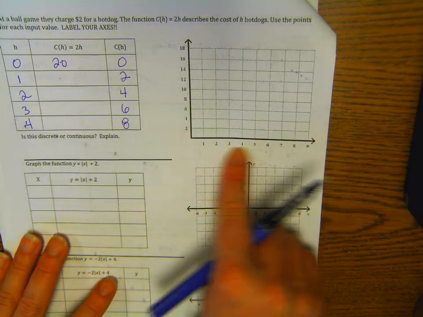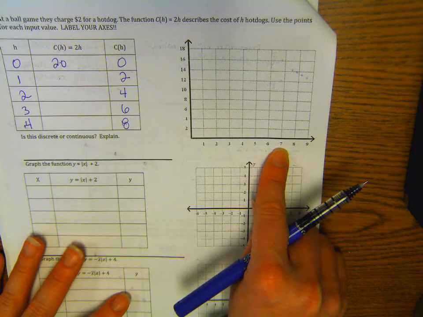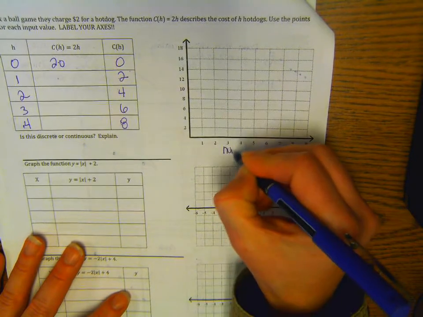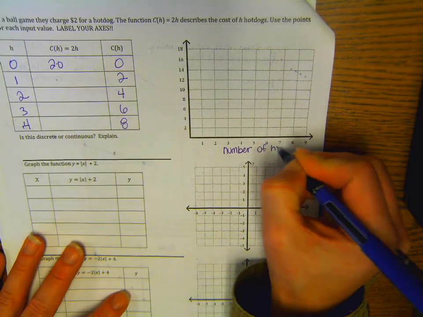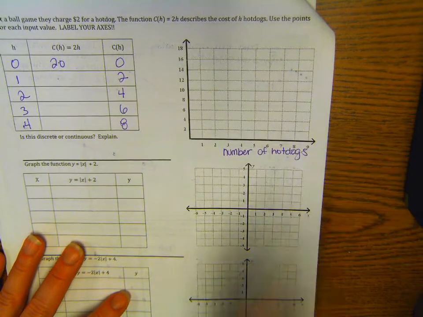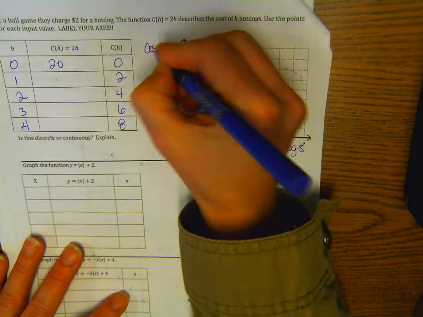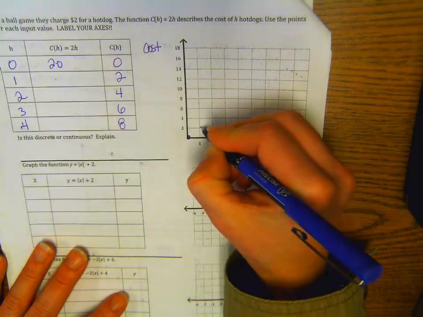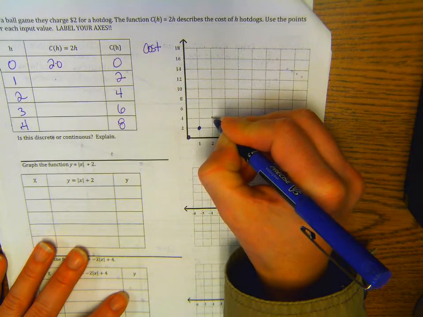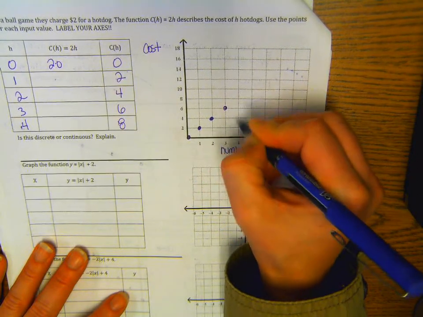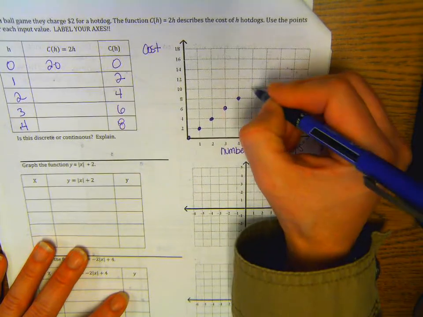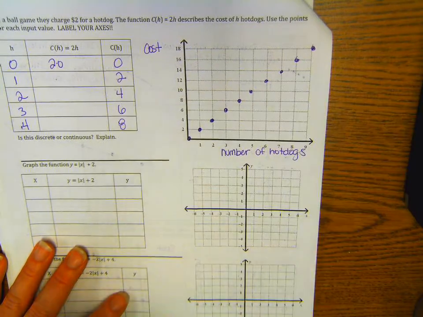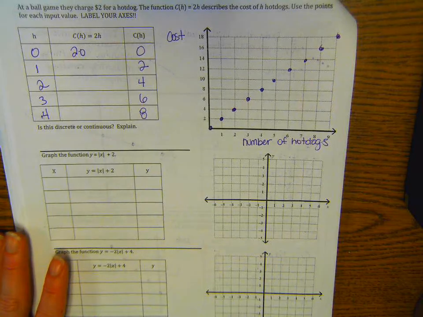4. All right. What label should we put on the x-axis? Number of hot dogs. And here we're going to put the cost. Okay, let's plot them. 0, 0, 1, 2, 2, 4, 3, 6. And you know what, guys? This is a real easy one where I can graph till I go off the page even though I didn't plot them, right? And the pattern would continue.